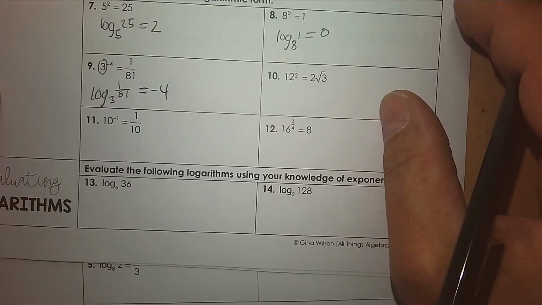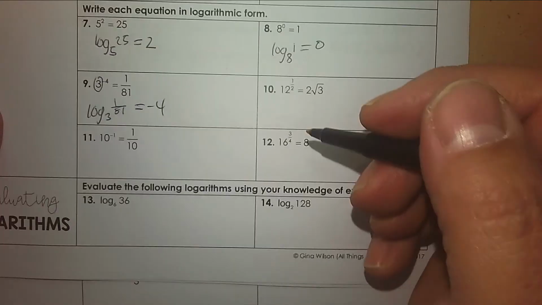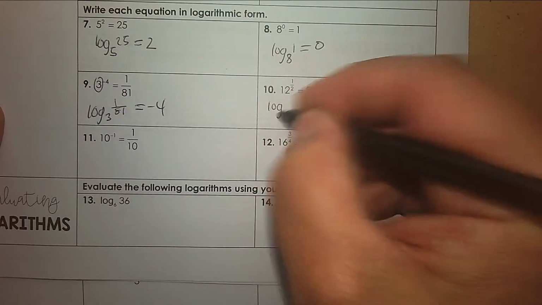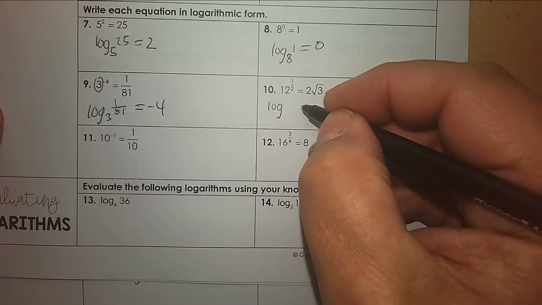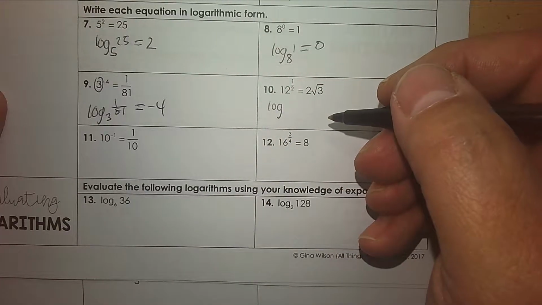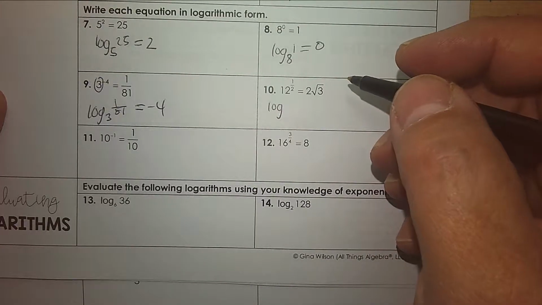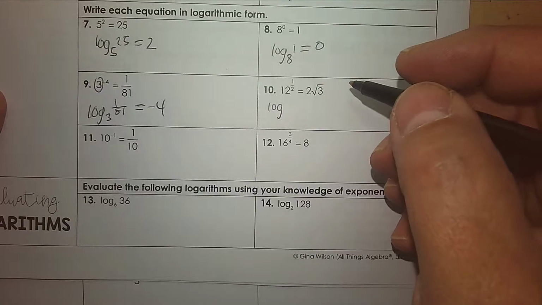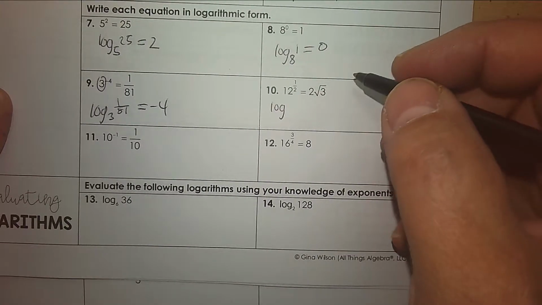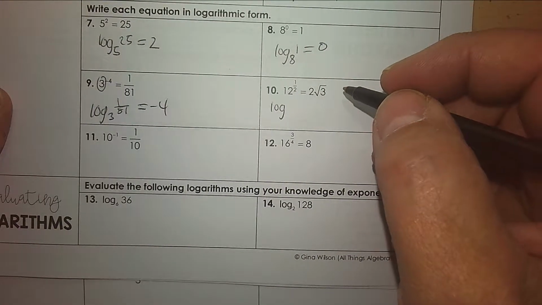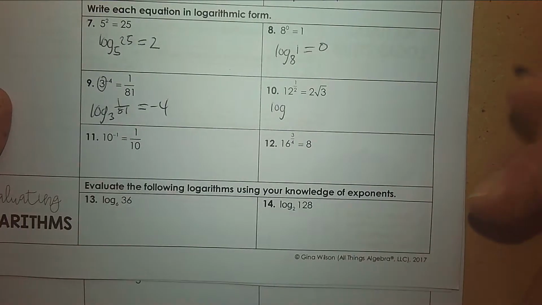Number 10. Richard. Log 12 base 20. We're going to try again from the beginning. See, we're all learning today. Two strikes. Let's hit that ball.